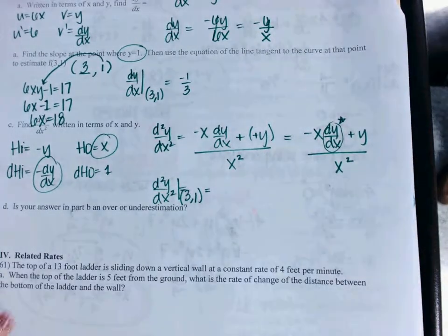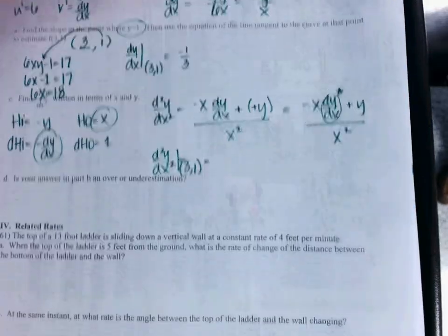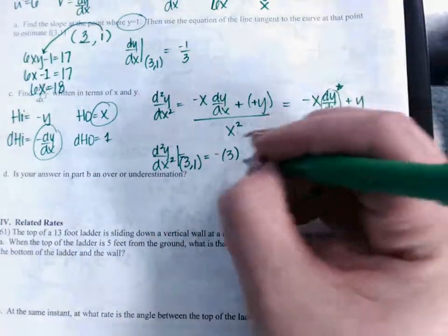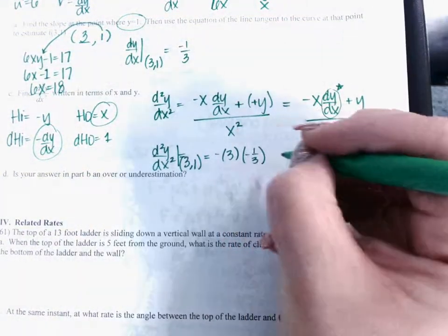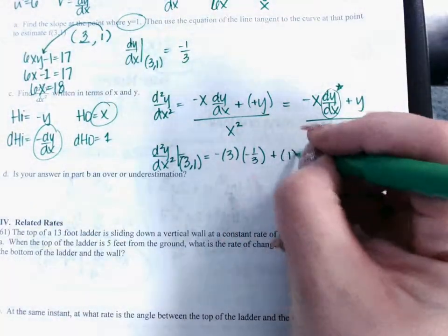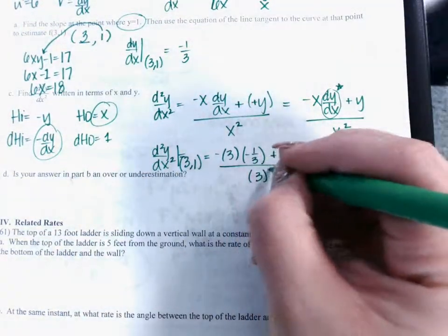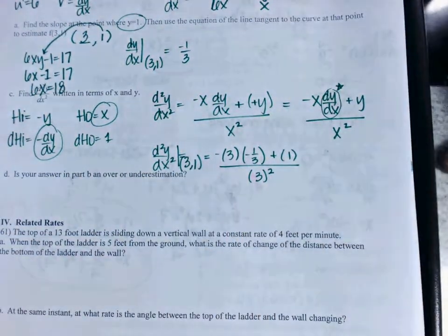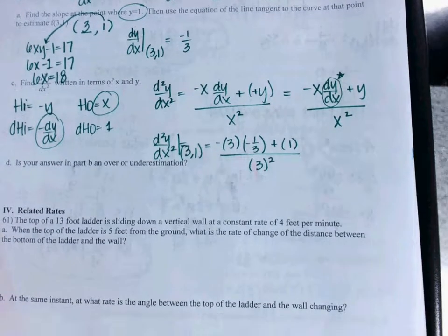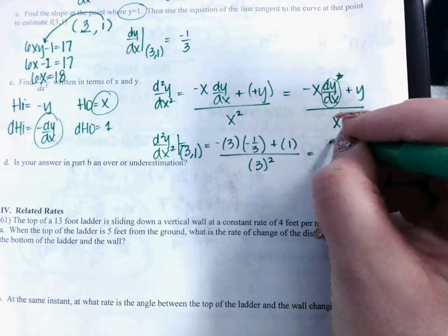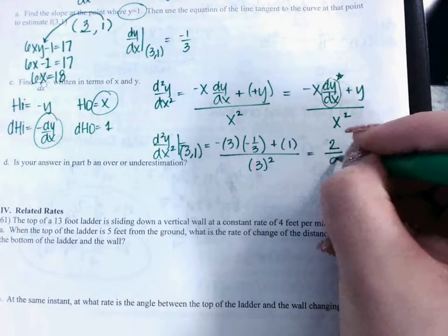Okay? So it'd be negative x, which is negative 3, times dy/dx, which is negative 1/3, plus y, which is a 1, over x squared, which would be 3 squared. Okay, from there, what is negative 3 times negative 1/3? That would be 1, plus 1 is 2, 3 squared is 9.